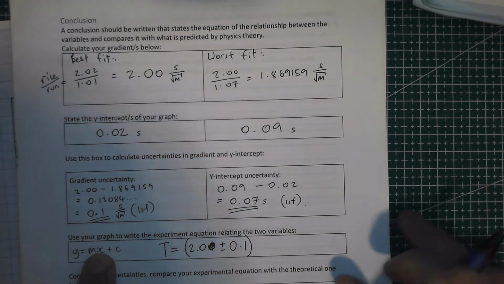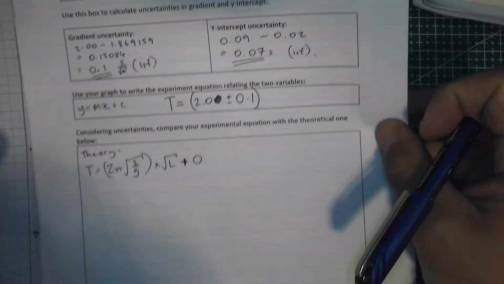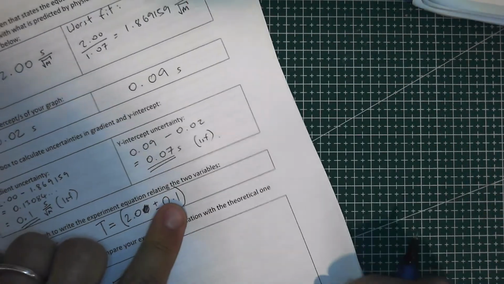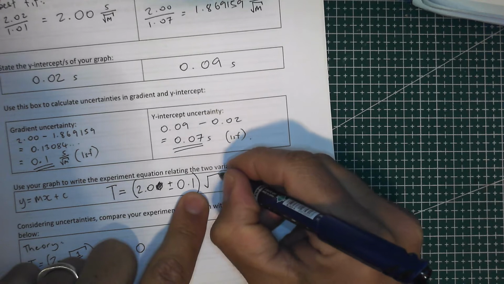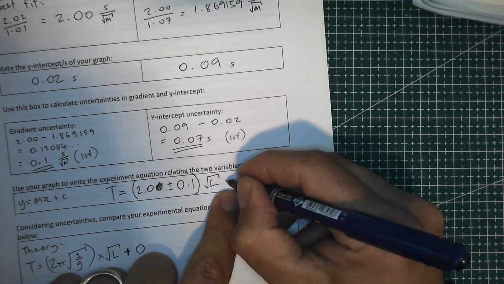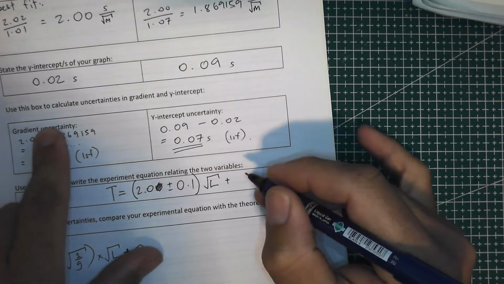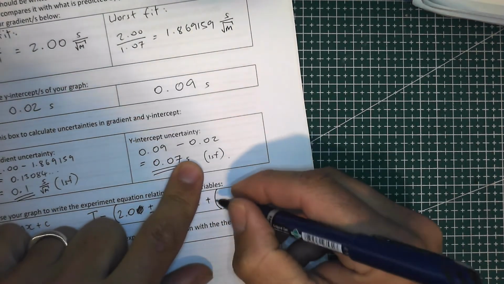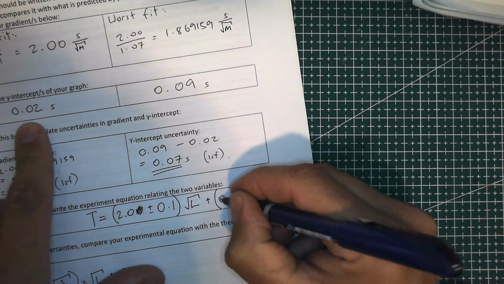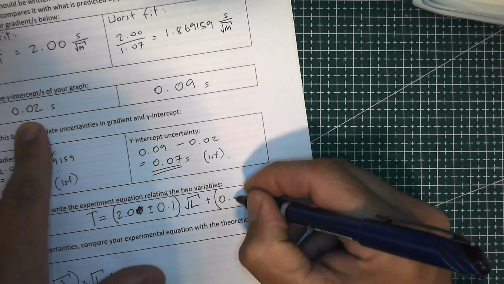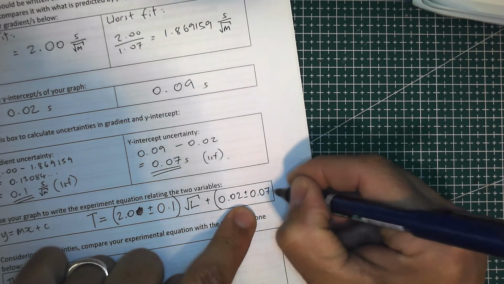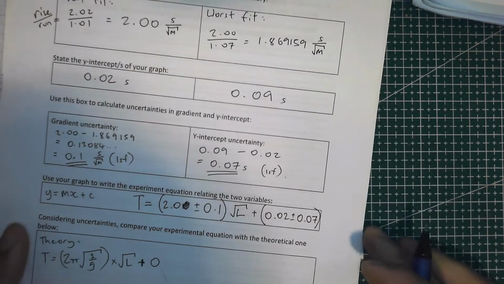Then x, again we just put the value that's on the horizontal axis, which is the square root of L from down here. So square root of L goes here. Cool, and then we can add to that our y-intercept. So that's 0.02, and again we put this in brackets because it's the value and the uncertainty in the value: 0.02 plus or minus 0.07. Cool. So that's how we write the equation.